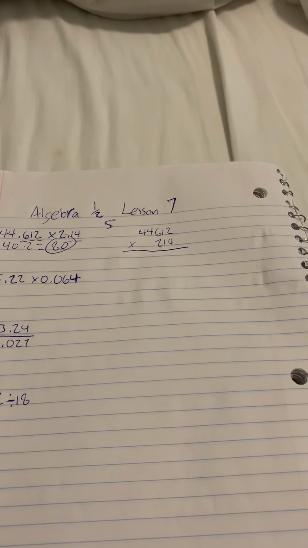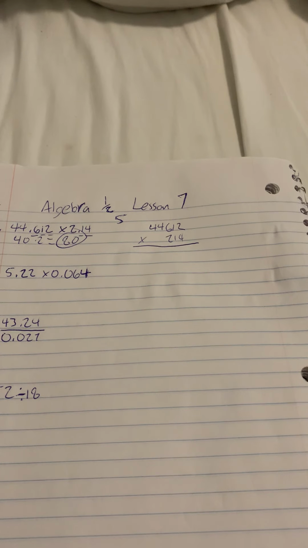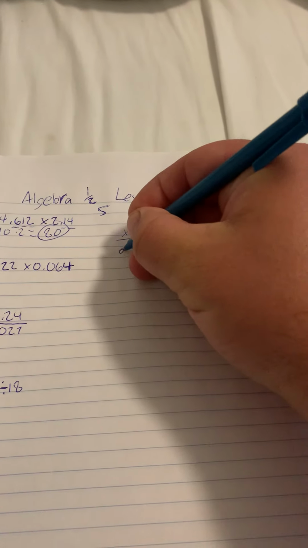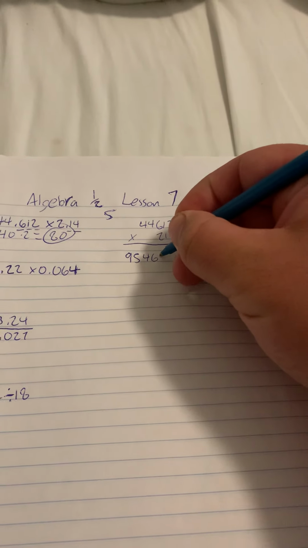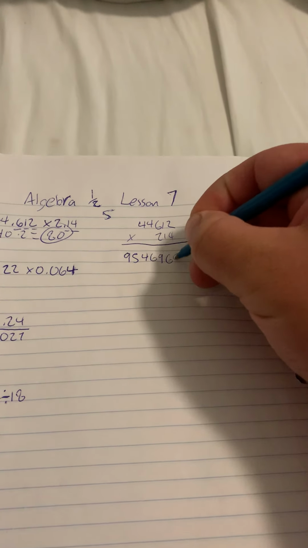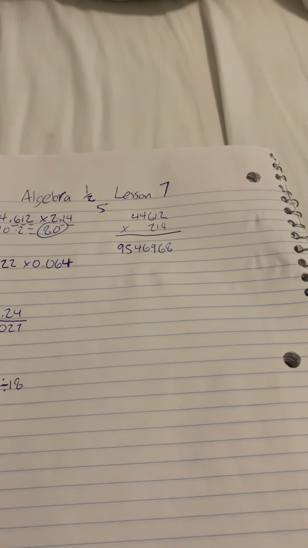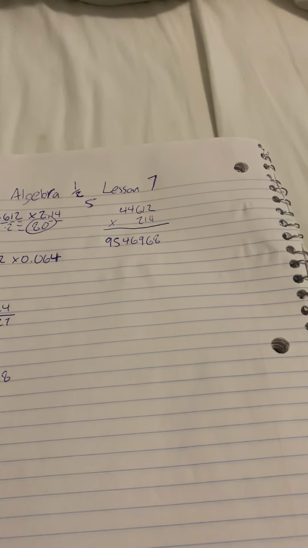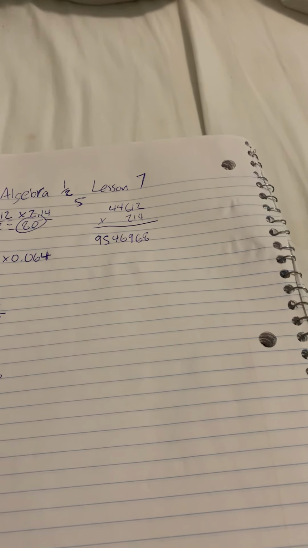So I'm going to do 44612 times 214. Okay. For time's sake, I'm not going to go through all that multiplying. You will be doing that on your own, but I just want to emphasize what we do with the decimal at the end. Once you do all that multiplying, you will get 9546968. Everyone knows how to do multi-digit multiplication. I know 5-digit times 3-digit is kind of tedious, but those are the digits you should get at the end when you add everything together.